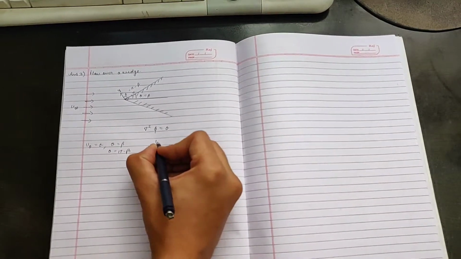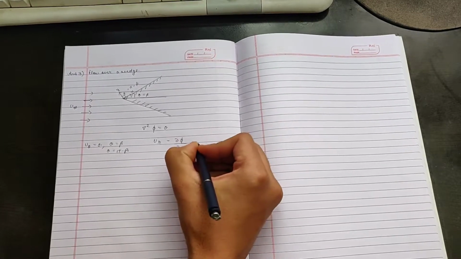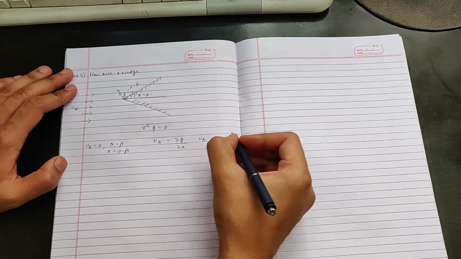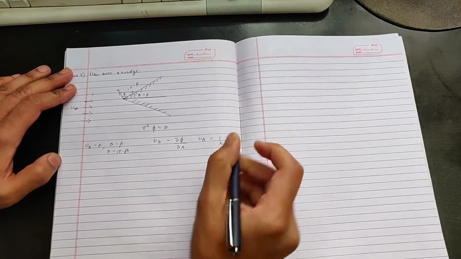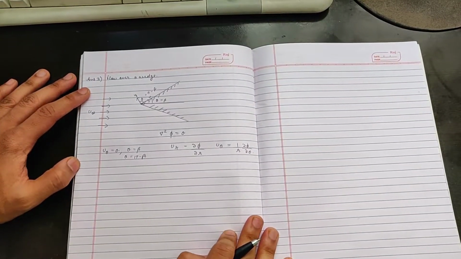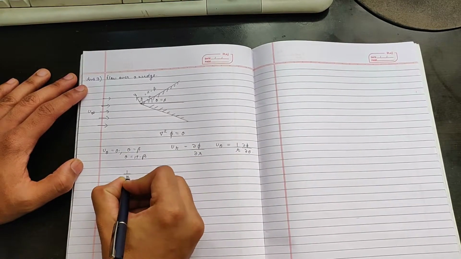So we will write ur as del psi by del r and u theta as minus del psi by del theta. Now writing the continuity equation, the mass conservation equation.